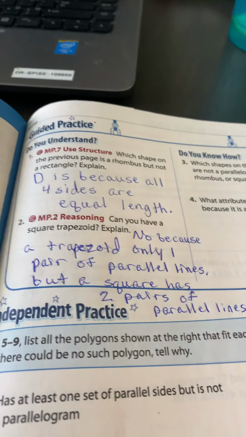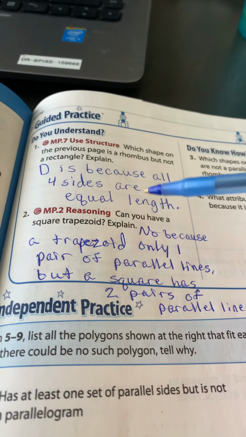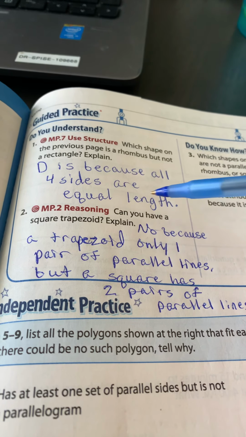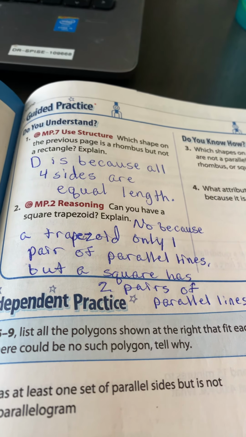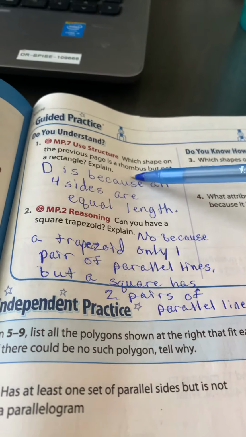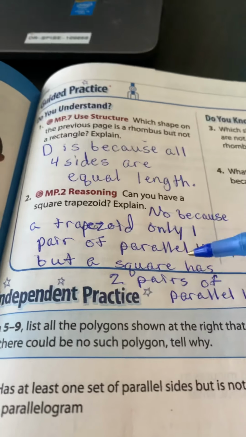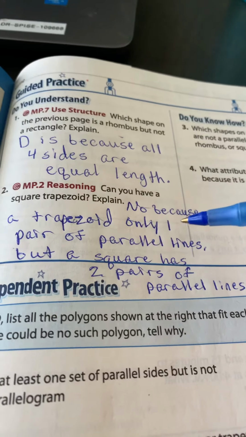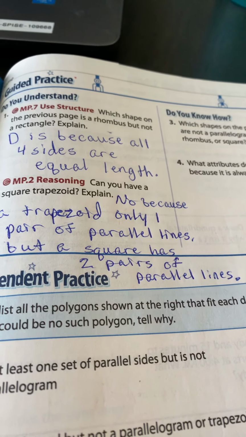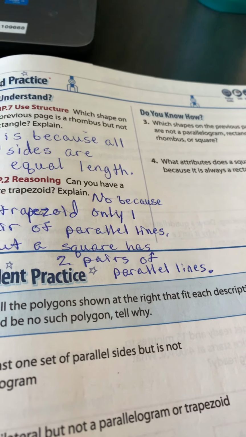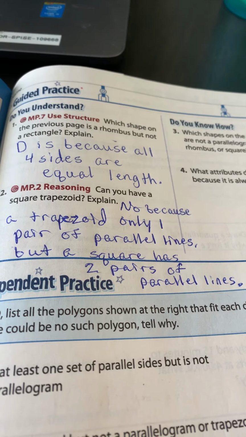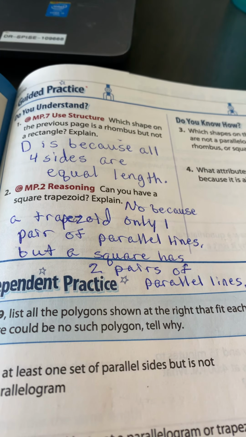So to recap, D is a rhombus because all the sides are the same length. It's not a rectangle because in a rectangle, all 4 sides are not the same length. Can you have a square trapezoid? No, because a trapezoid only has 1 pair of parallel lines, but a square has 2 pairs of parallel lines. All right, give everybody a second to write that down.